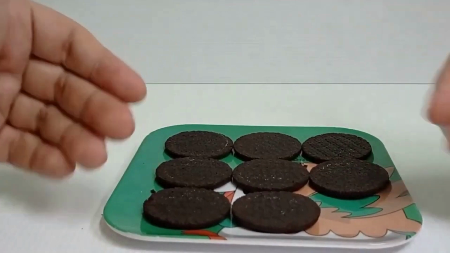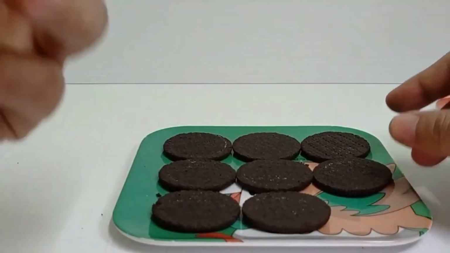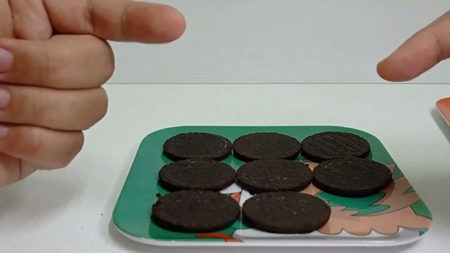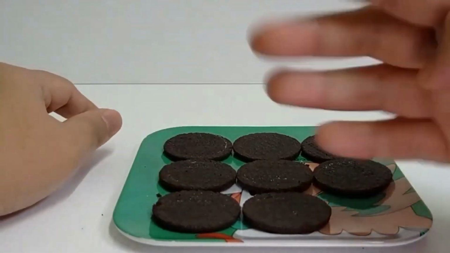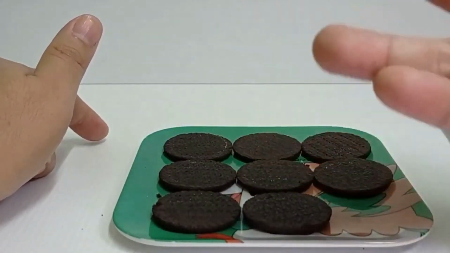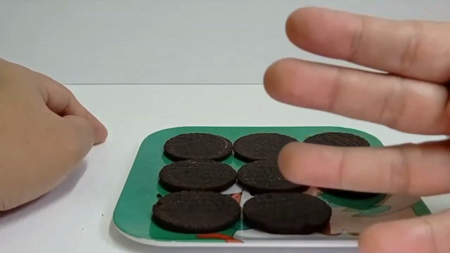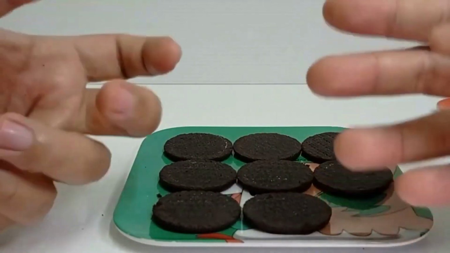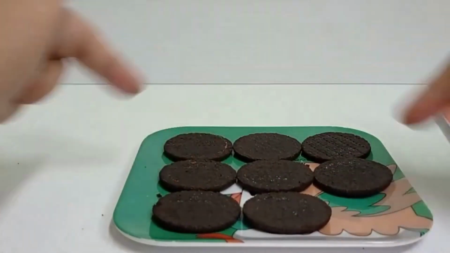So based on these quantities here, we can make, yes, out of these 8 chocolate cookies, we can make 4 sets, or 4 Oreo sandwich cookies. Okay, 4, and that is the quantity of Oreo cookies that we should make if we have 8 pieces of this.